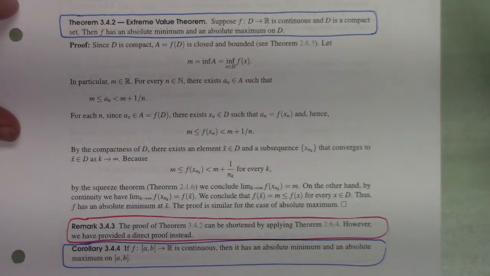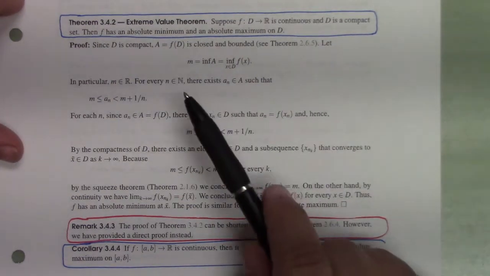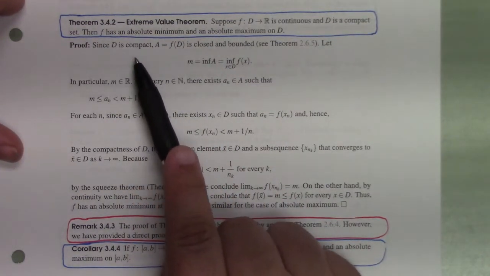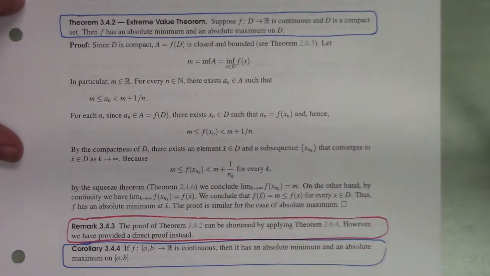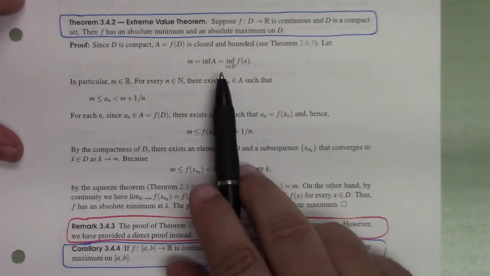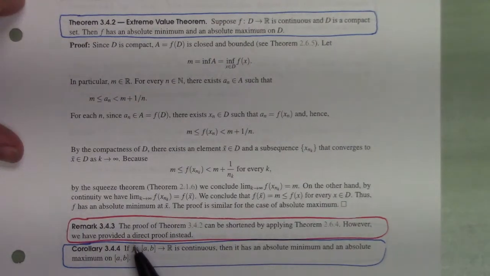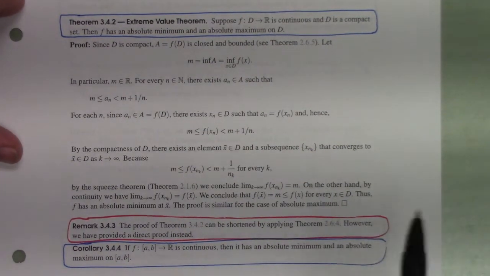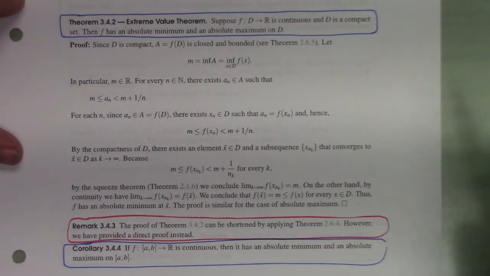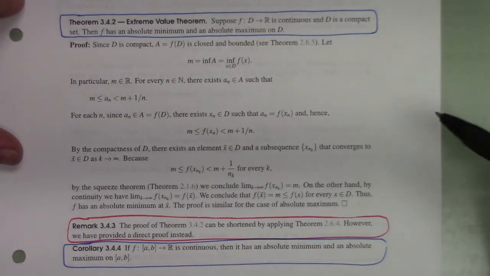But okay, yeah. Anyway, since D is compact, A equals f of D is closed and bounded, right? And so he mentions down here after the proof that this could be shortened by using theorem 2.6.4, but we're going to give a direct proof. Fine.